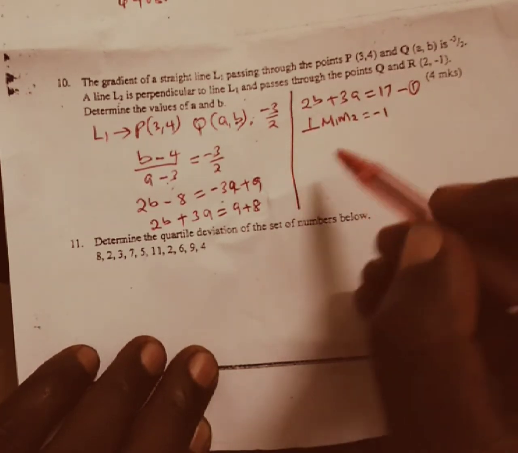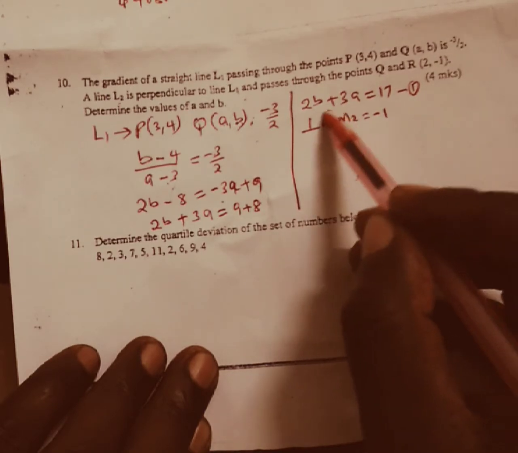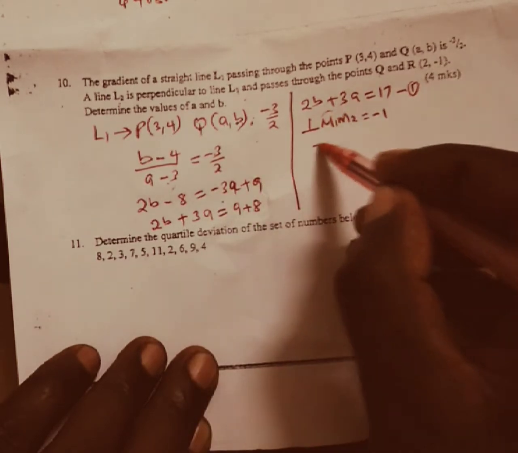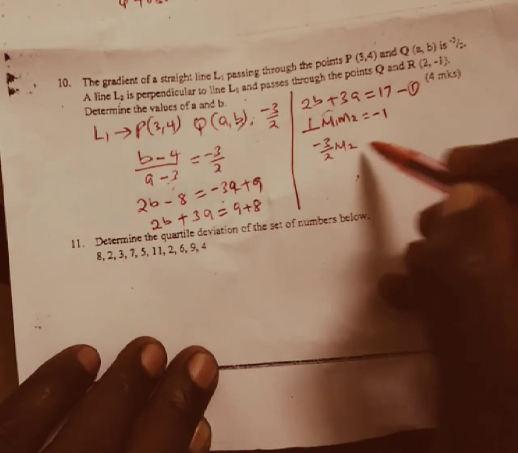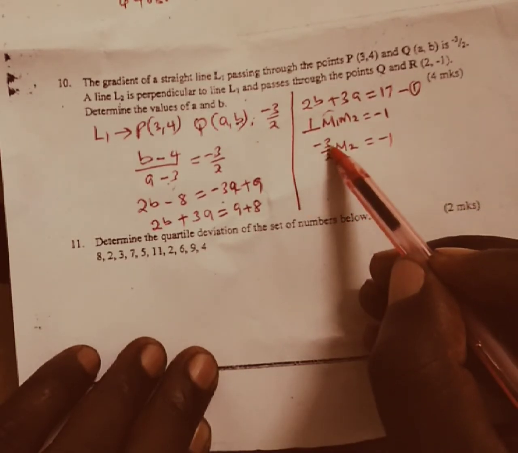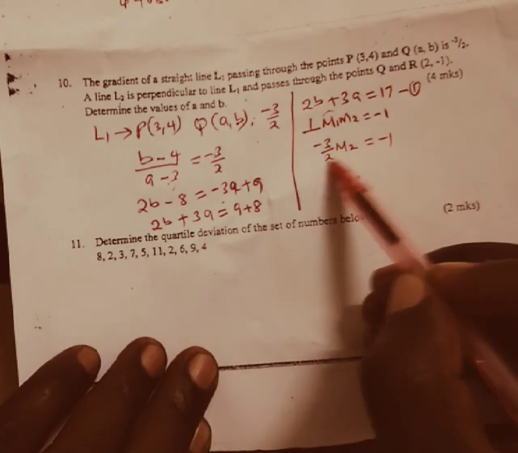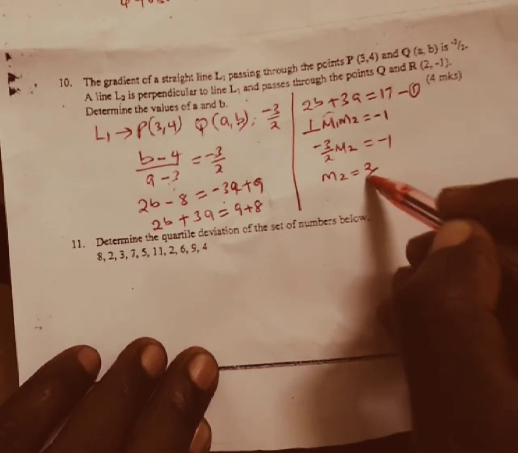From here, we know the gradient of line 1 is our M1. So if you take -3/2 times M2, this will be equal to -1. If you divide by -3/2 on both sides, our M2 is going to be equal to 2/3.